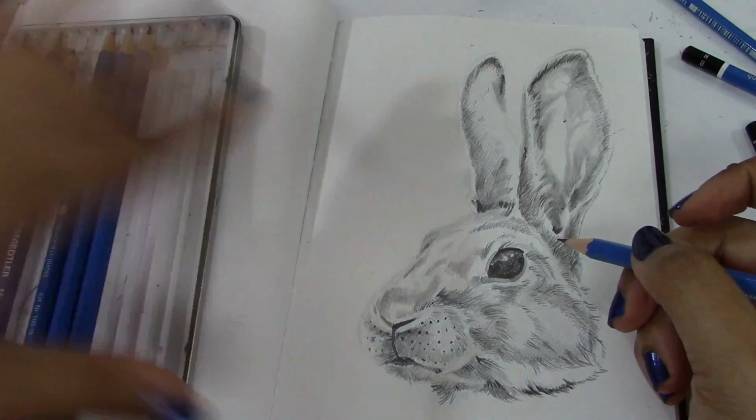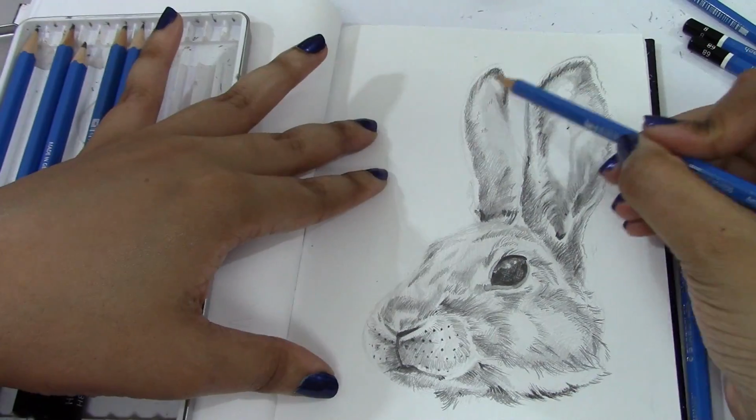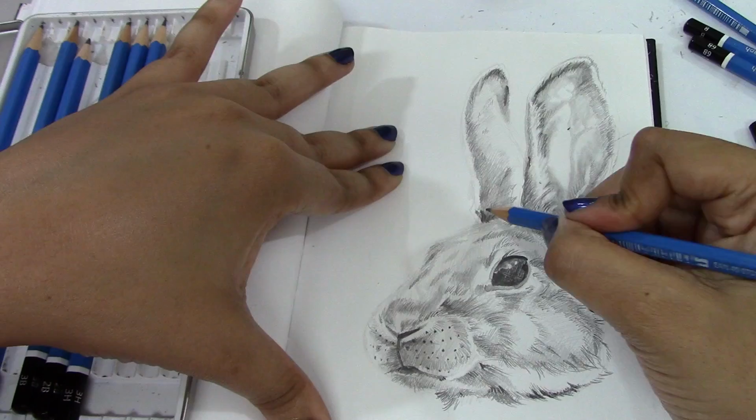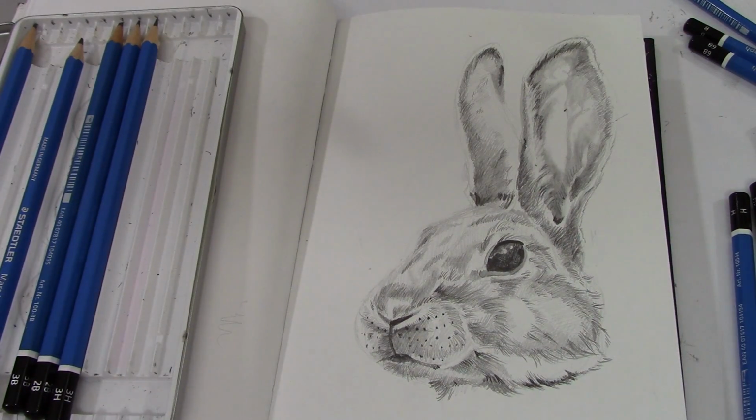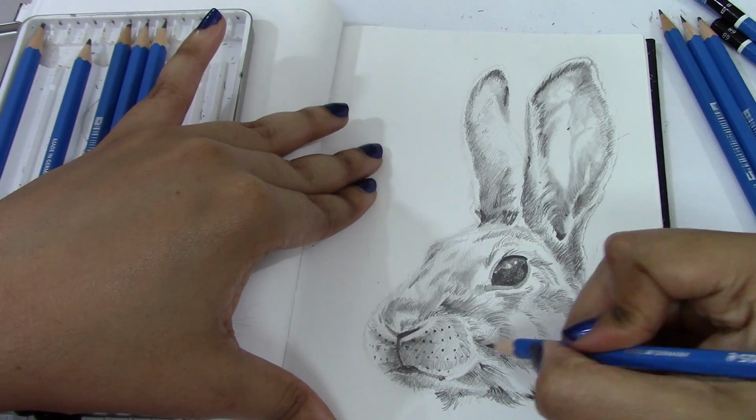I left a bit of negative space in the drawing to indicate highlights. Since I'm not using white, I use the negative space with the paper to illustrate that the fur is white or very light.